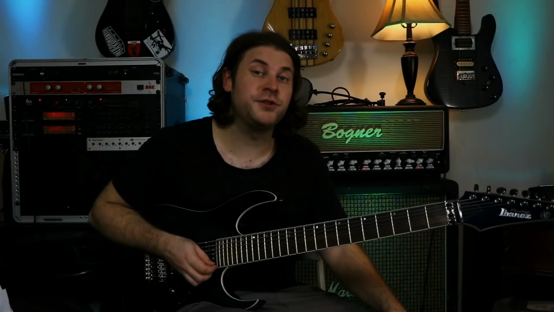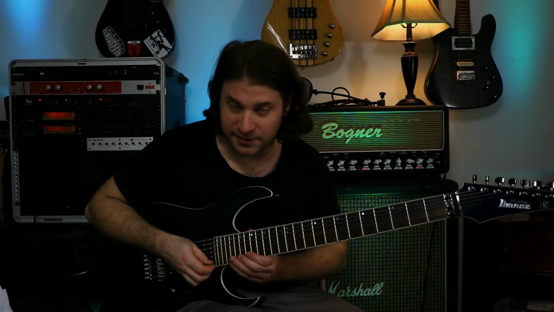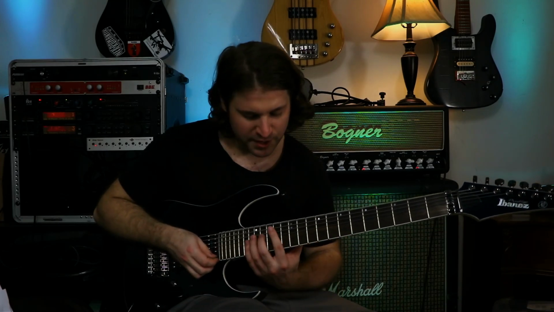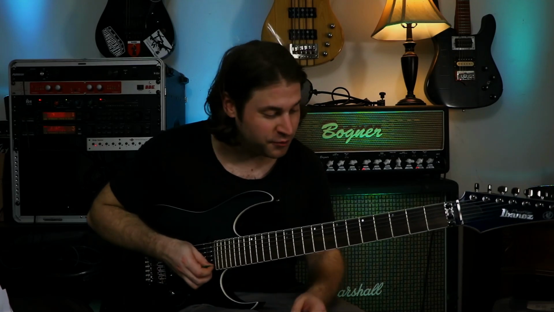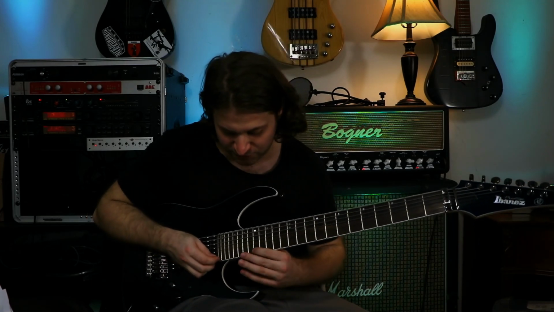So that's just a series of F sharp minor pentatonic licks. The same 6 notes moving in 4 different octaves all the way down the guitar. Now because we have a 7 string, we can make it down all of those octaves. So let's check this out.